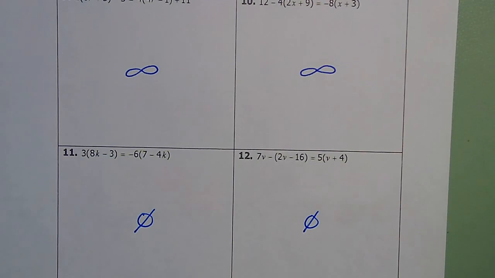If you did not get them correct, then go back and look and see if you can figure out why you didn't. And if you need help, come see Mr. Watson or me.